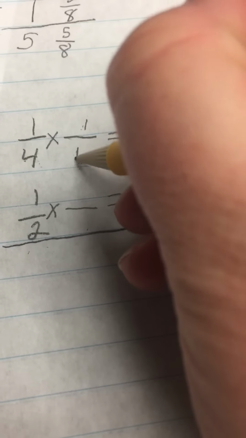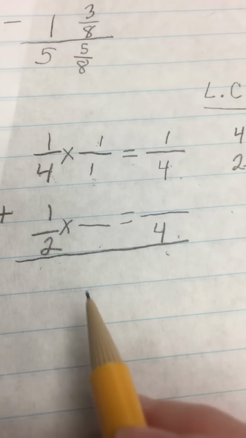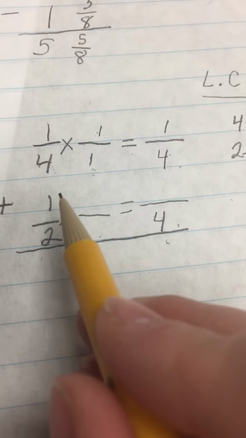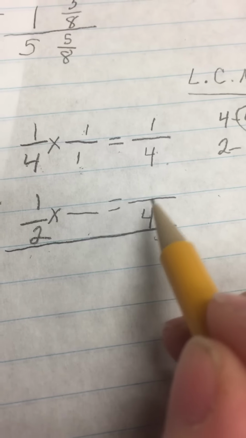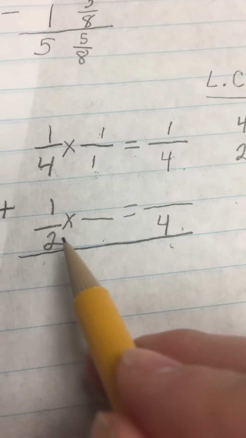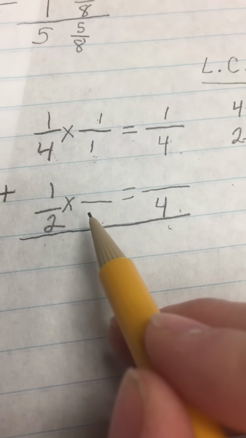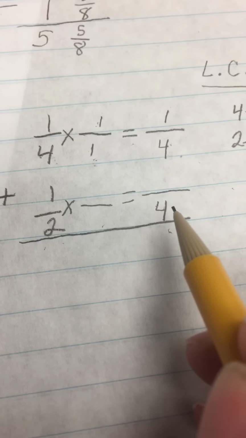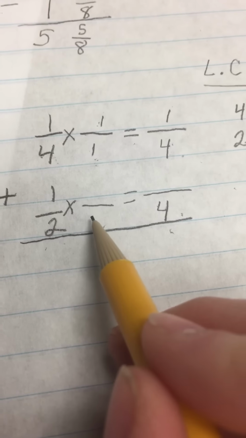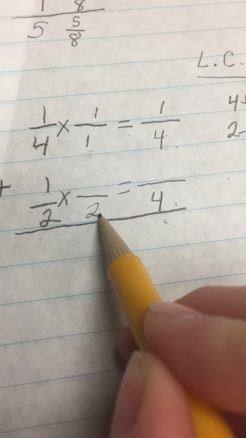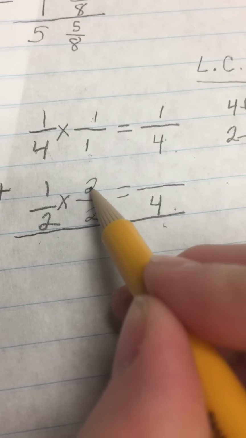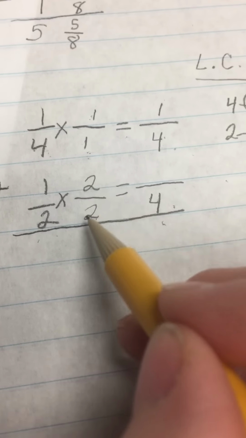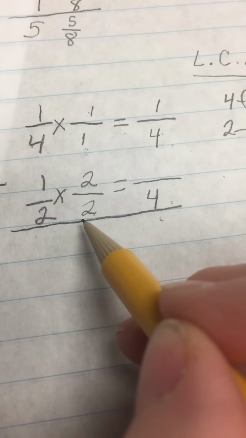I would just put in 1 over 1 right here. This fraction is going to change. 1/2 times something equals some fourths. So I have to ask myself, 2 times what equals 4? And that answer is 2. And so if I put a 2 here, I need to put a 2 here so that this fraction means one whole.